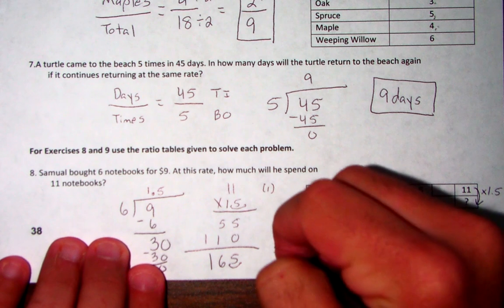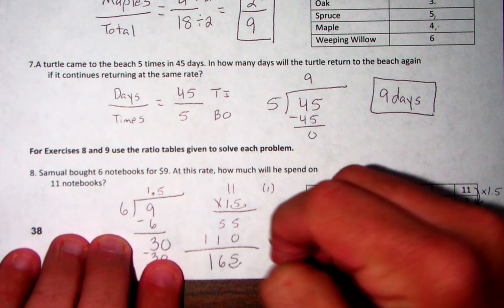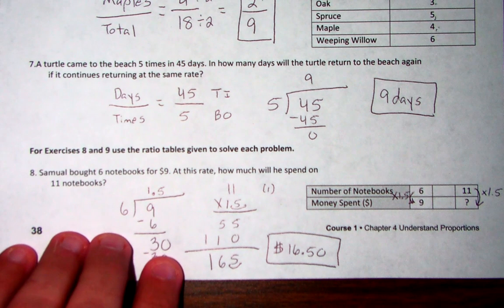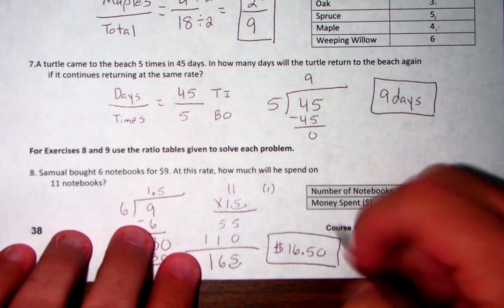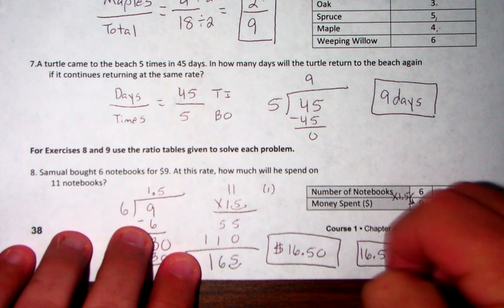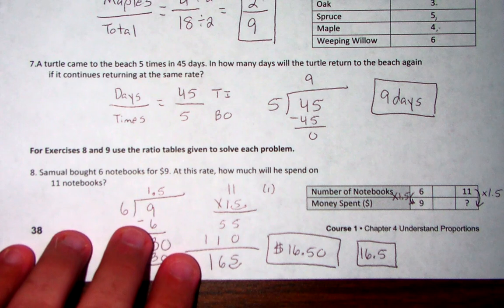So this person spent $16.50 on 11 notebooks. If you also have an answer of 16.5, that is a good answer as well. Alright, let's try the back side.